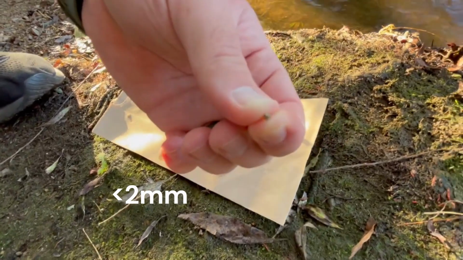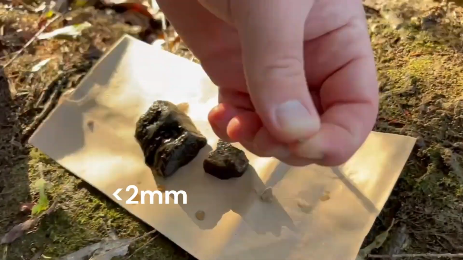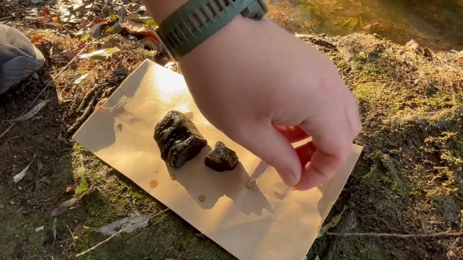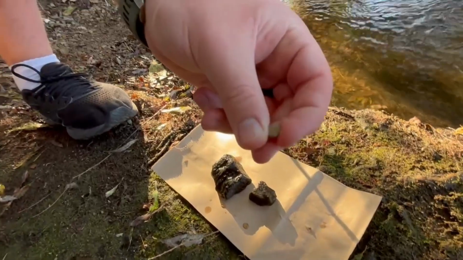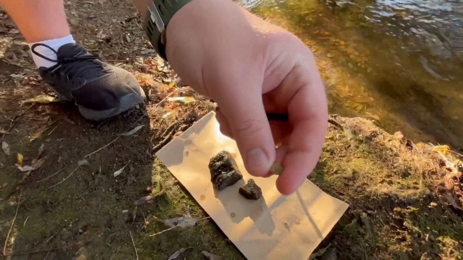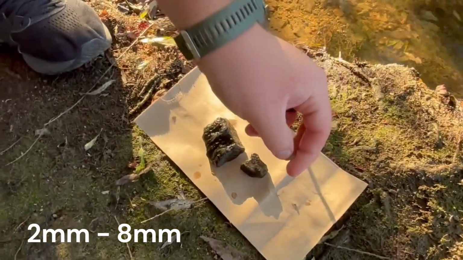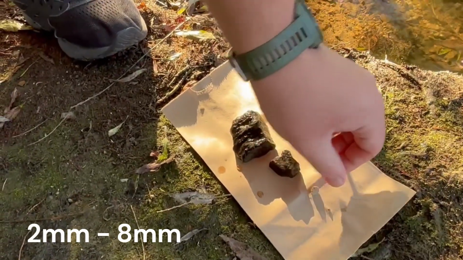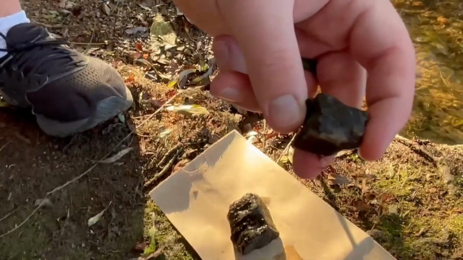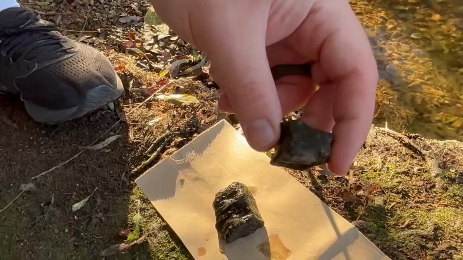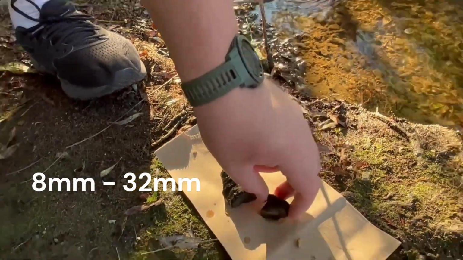Just as an idea of what 2 millimeters is, this is predominantly going to be if you have very sandy streams. This might be the predominant substrate. If your stream is predominantly really small rocks, this is the size class that is between 2 millimeters and 8 millimeters. This rock is about 5 millimeters, just for size reference. This one right here is about 25 millimeters. This is in the size class between 8 and 32.